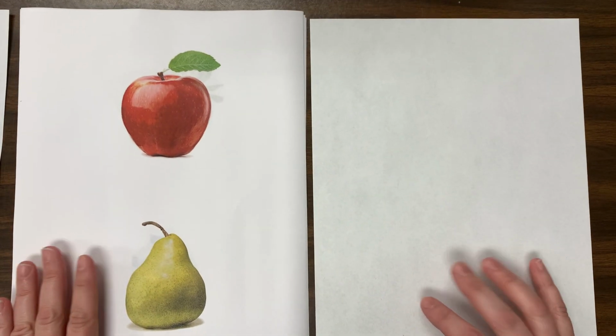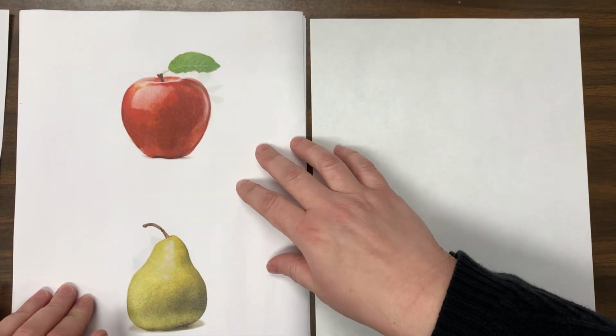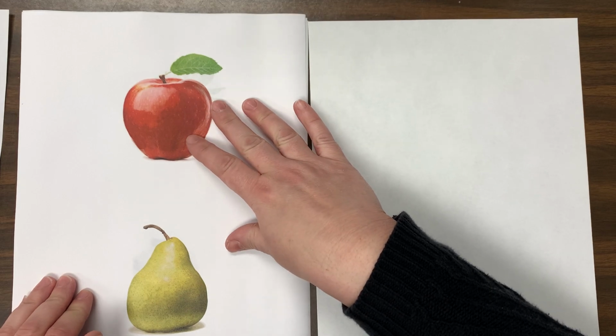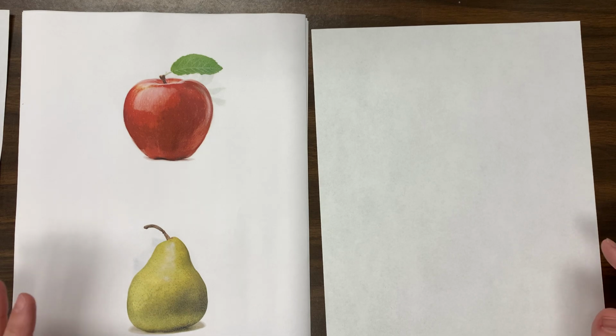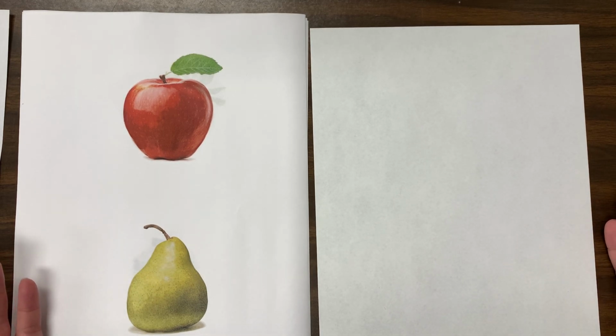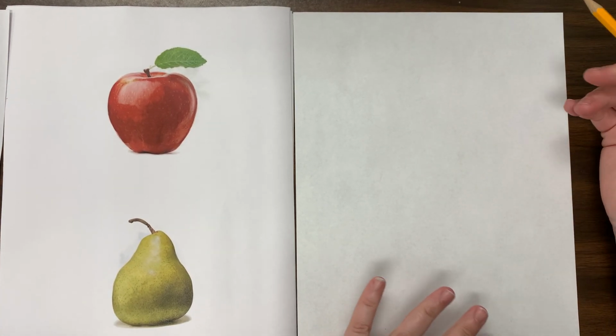actual objects. Right now we're not worrying about any shading, any value, anything like that, but just really studying an actual object in front of you and how you can identify those basic shapes, and now thinking about forms. When I say forms, we're talking about the 3D aspect of a shape.